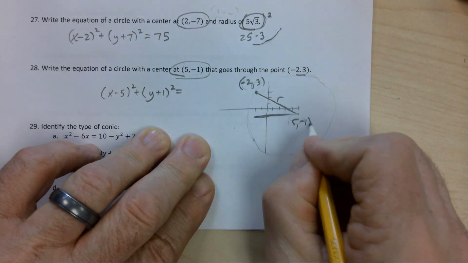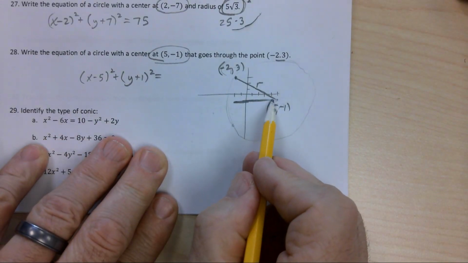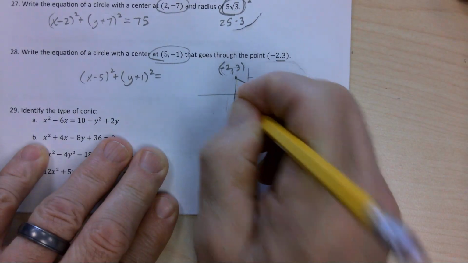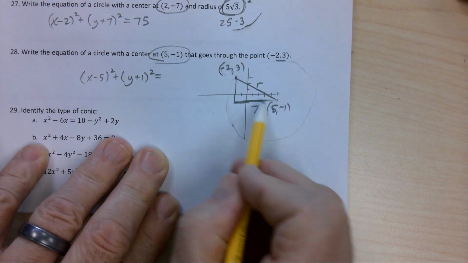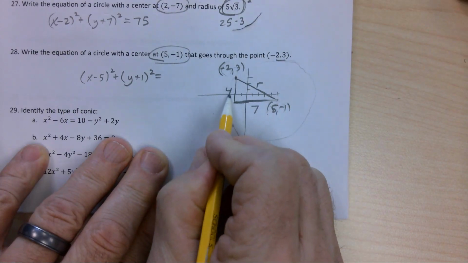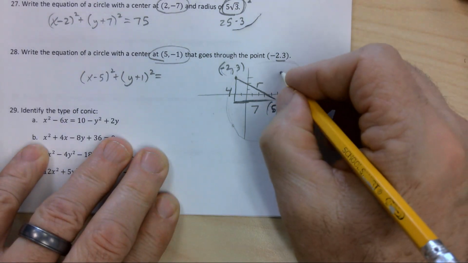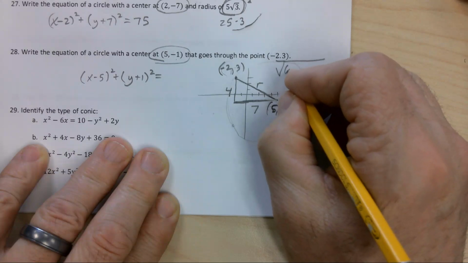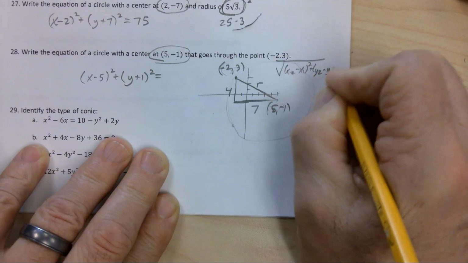5, negative 1. There. So anyways, back to this whole speech about building a right triangle. So this is 5. This is negative 2. That's 7. This is down 1. This is up 3. That's 4. So I can just use Pythagorean theorem. In fact, that's all the distance formula is. If you want to use the distance formula, you can, but guess what that is?